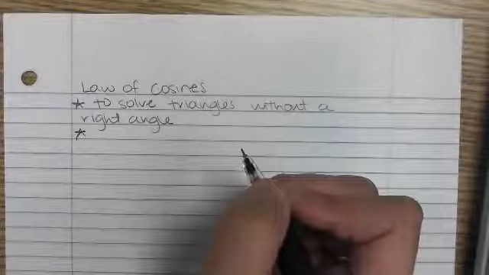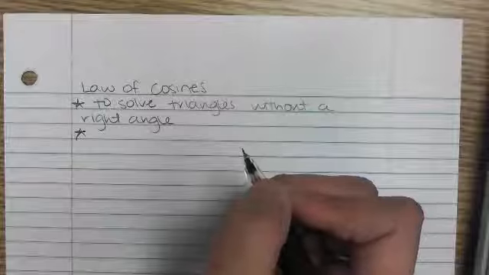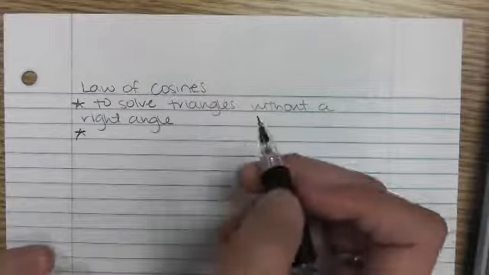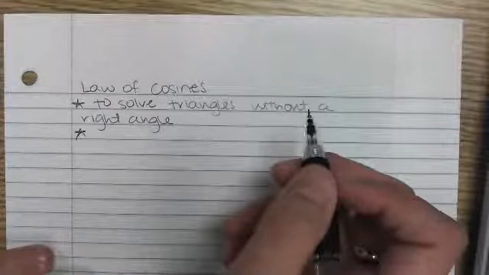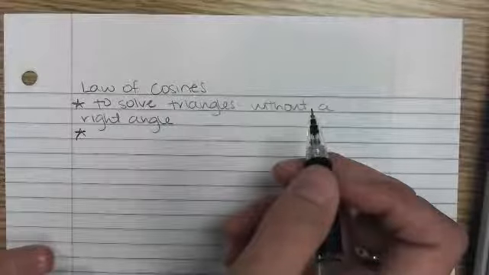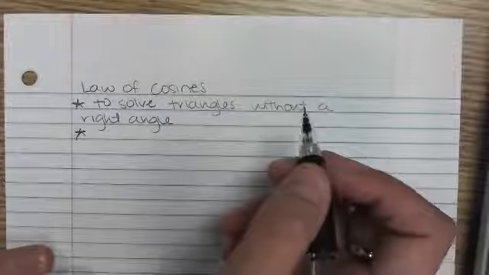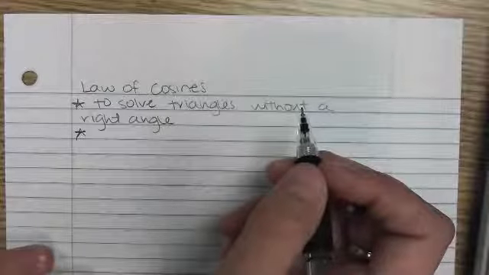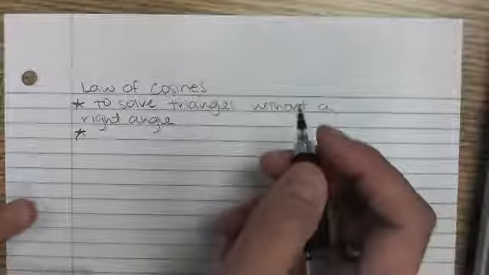Now, for the law of sines, we had the easy cases when you were given angle, side, angle, or angle, angle, side. And then we had the ambiguous case, which was angle, side, side.